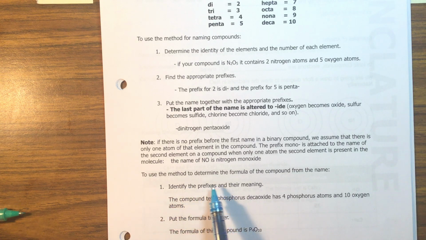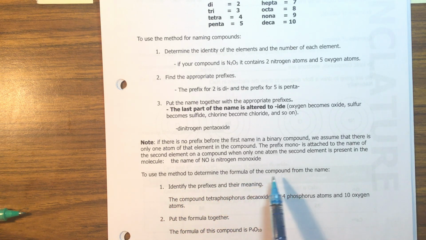To use the method to determine the formula of the compound from the name, identify the prefixes and their meaning. So tetraphosphorus decoxide has 4 phosphorus atoms and 10 oxygen atoms. Put the formula together. The formula for this compound is P4O10.